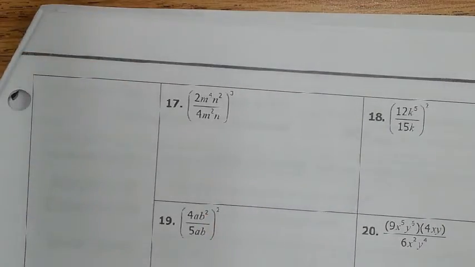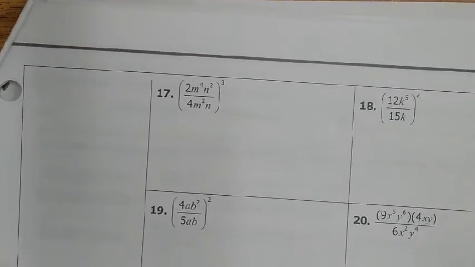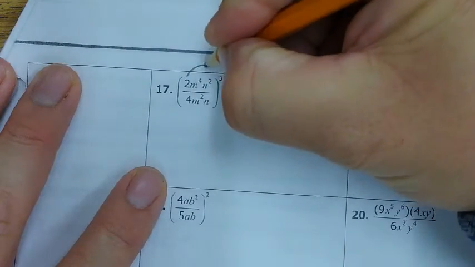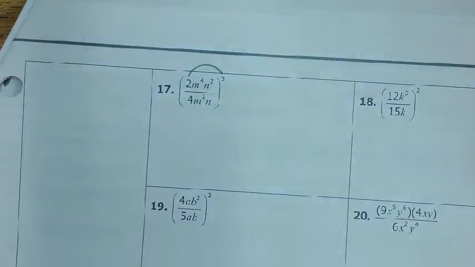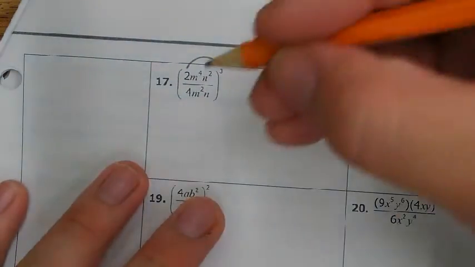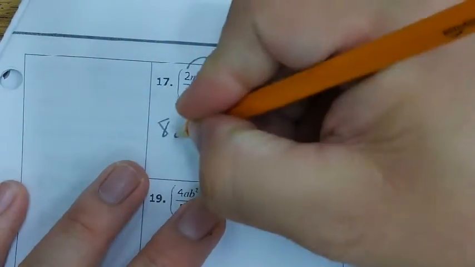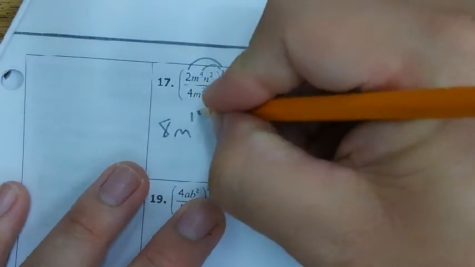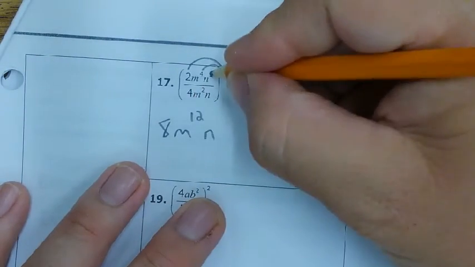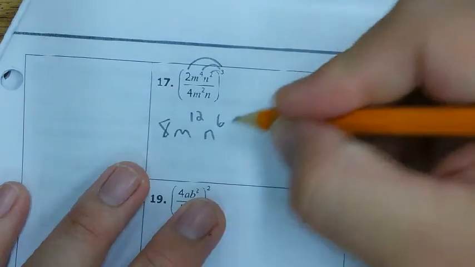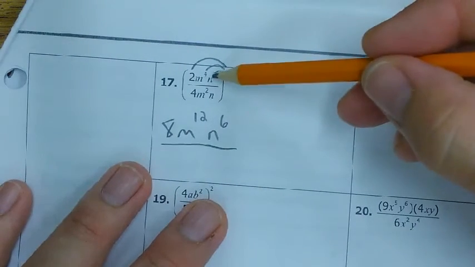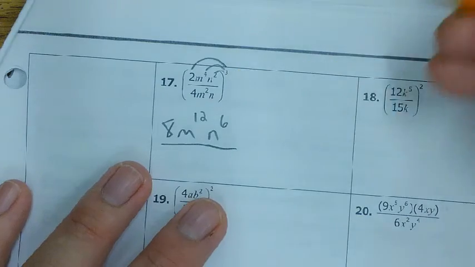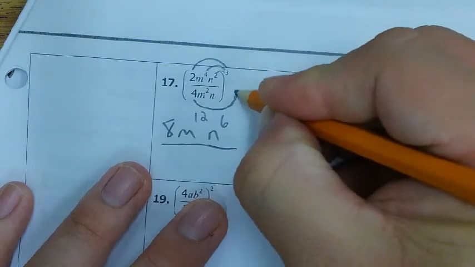Mainly just because it has a 3 on the outside of the whole entire thing. What this means is whenever it's on the outside of the whole thing, you have to take this 2 to the third power. You already said that before. What's 2 to the third power? 8. Then you have to take your m, 4 times 3. 4 times 3 is 12. And 2 times 3 is 6. But if you notice, the top and the bottom is put to the third power. So now we have to take this and do this to the third power.